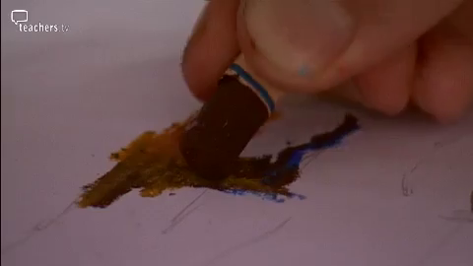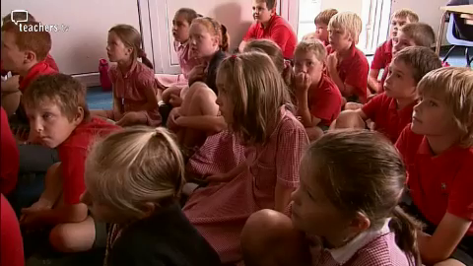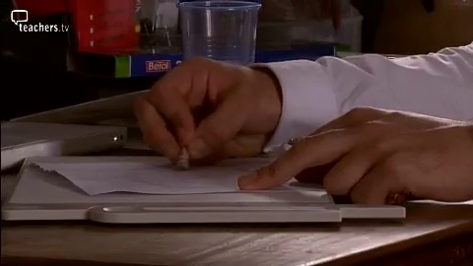Can you see it now? It looks patchy. It looks like it's gone from that to that to that, and it looks silly, doesn't it? But once you go over with a lighter colour and blend it in, it doesn't look like that.